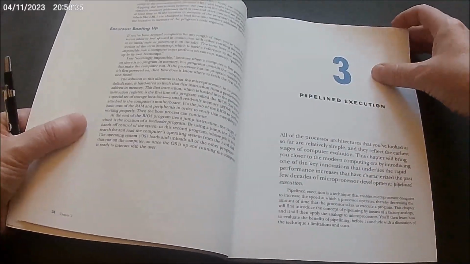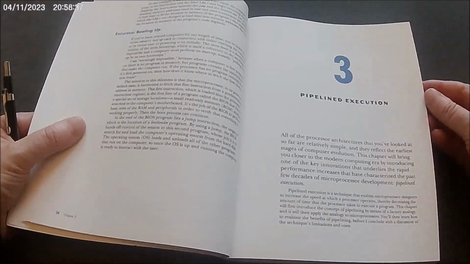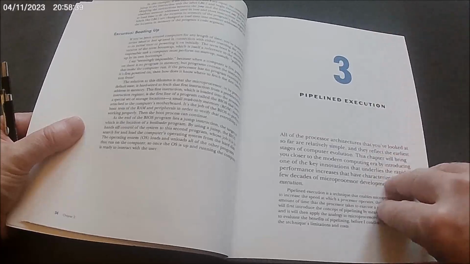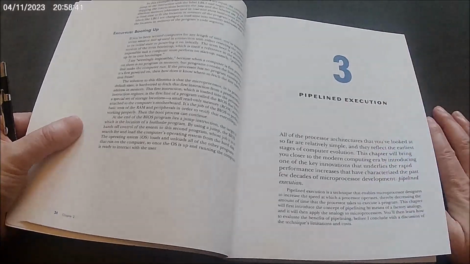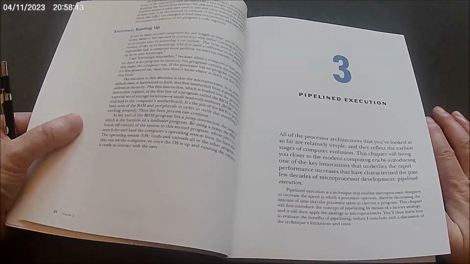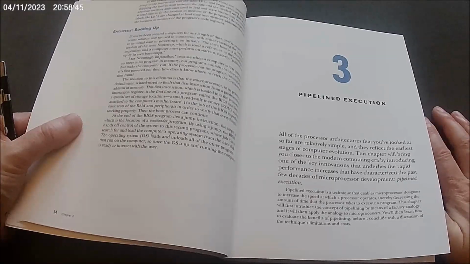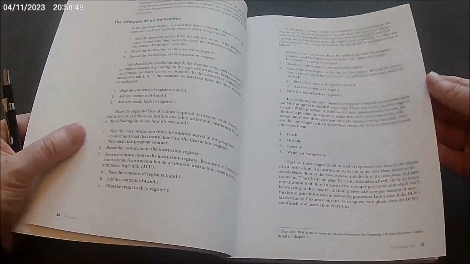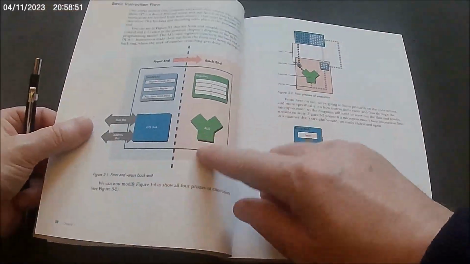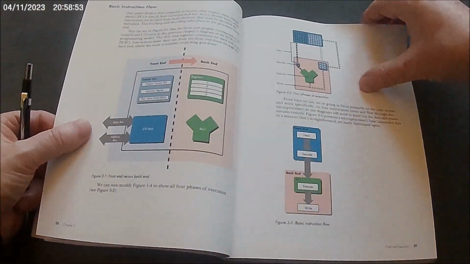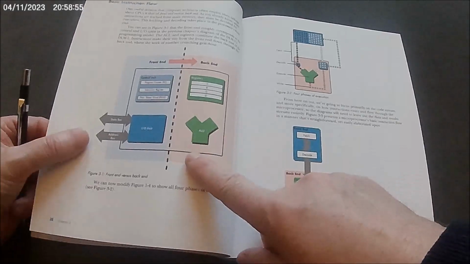Now this is where it really starts to get interesting, and this is the section which really sold the book to me when I first had a look at it. So, pipelined architectures. It goes through some nice graphical images of initially a basic flow.